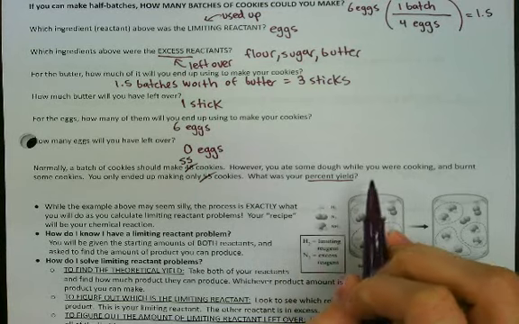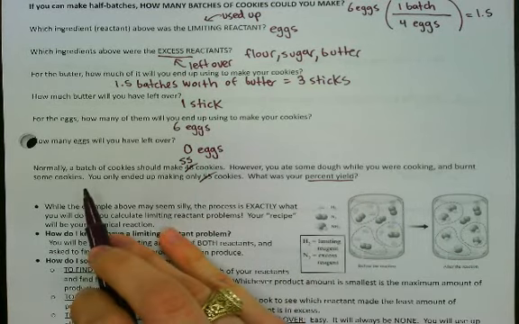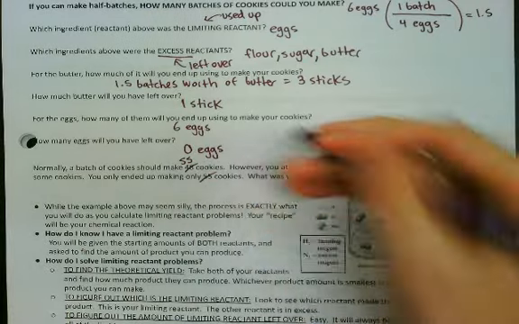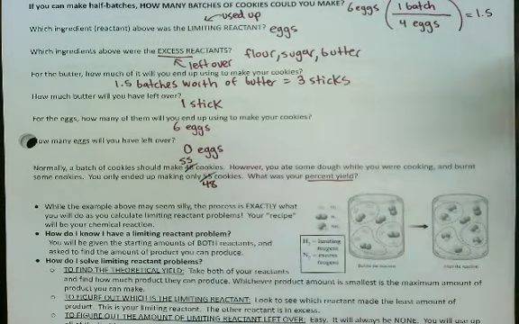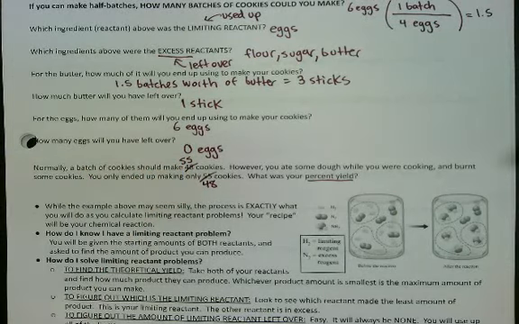However, while we were cooking, we ate some dough, we also burnt some cookies, and so we only ended up making 48 cookies. And just go ahead and make those changes here. There was a typo in our notes this time.